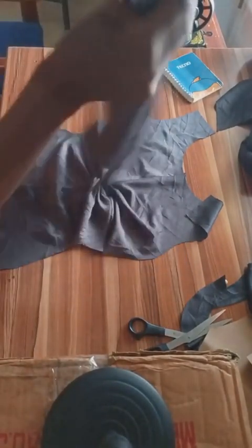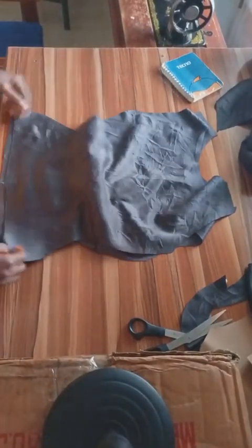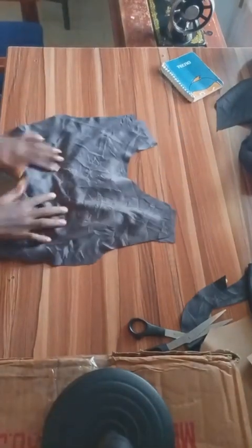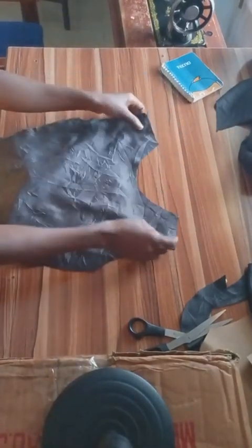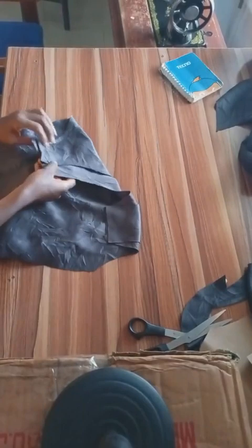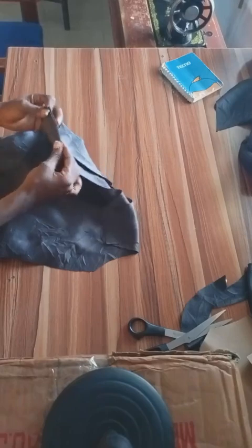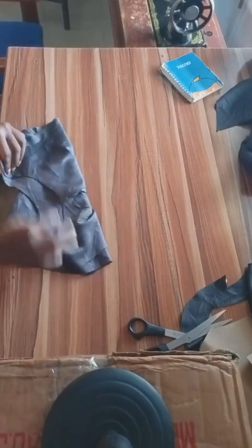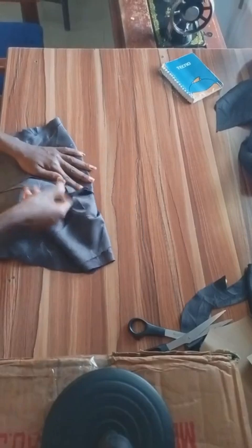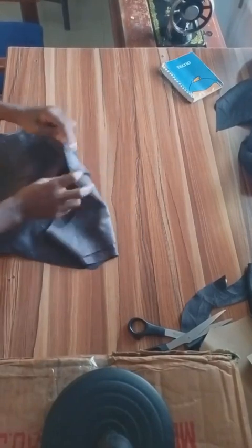This is the back. I'll just sew this, turn this. I don't have a bias strip, so I would have used the bias strip to sew it, but I'll just use this fabric. It's not like it will be coming off, so I'll just use it to turn itself.